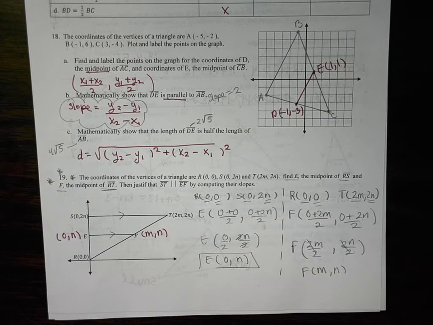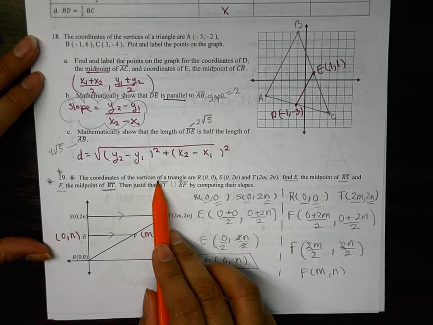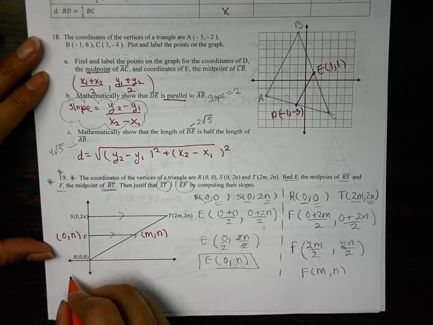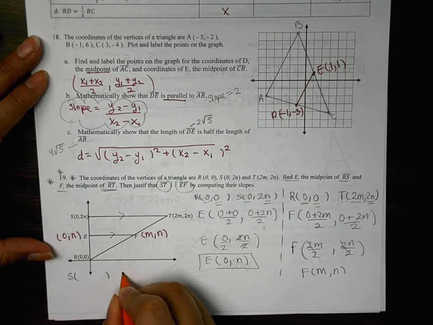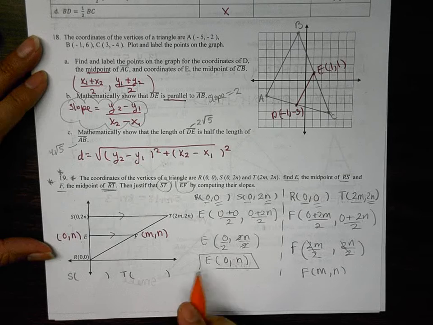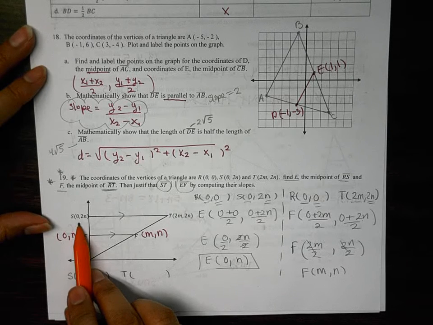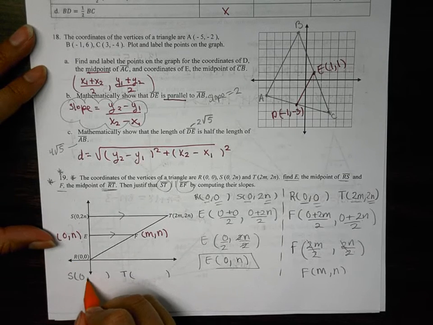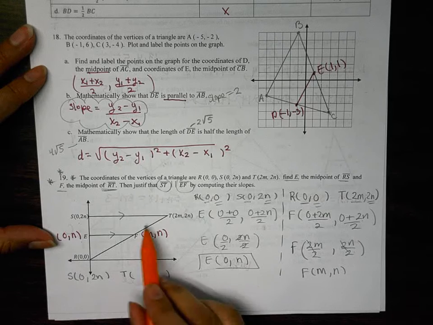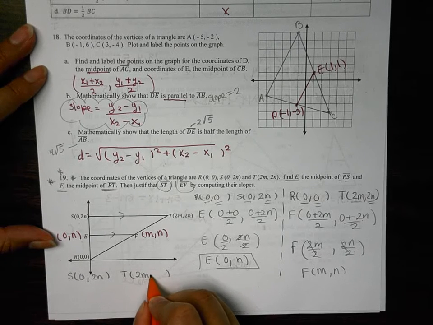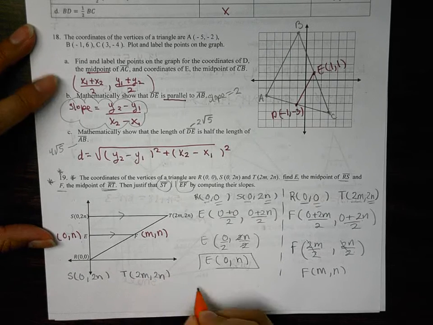If two lines are parallel, the slopes will come out to be what? The same. Okay, so let's do this. It says ST and EF. So I label S and T, and I'm going to find the slope. What is S? (0, 2n). And what is T? (2m, 2n). And I'm going to find the slope.